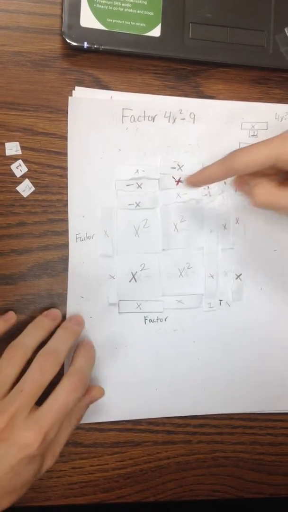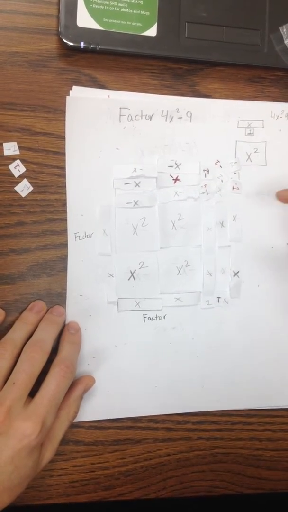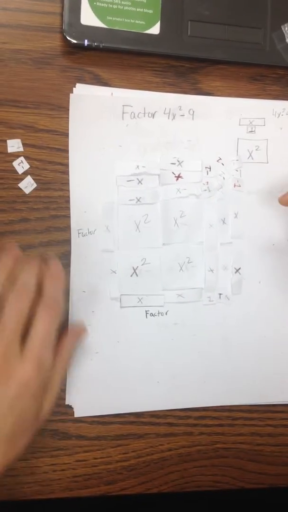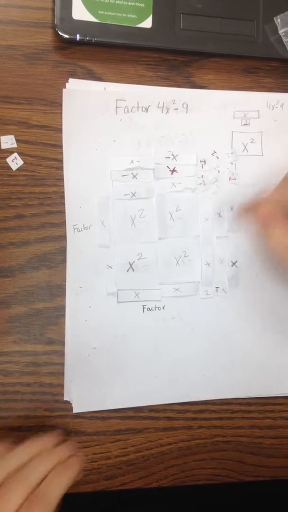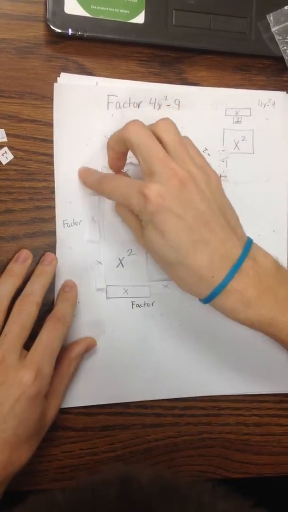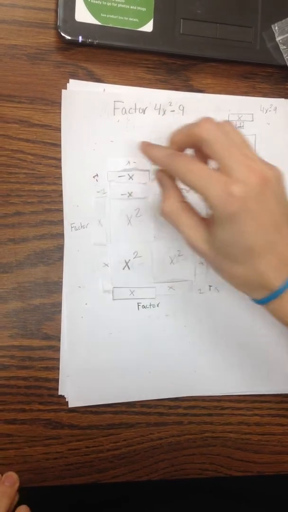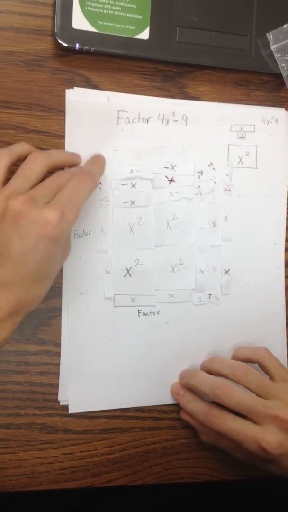Now let's look at this. We have a negative x, negative 1, negative 1, and negative 1. Since they're all negative, our answer will be negative. So what do all of them have in common? The negative 1. This row is identical to these two rows, so this would be negative 1 as well. And now we have our two factors.